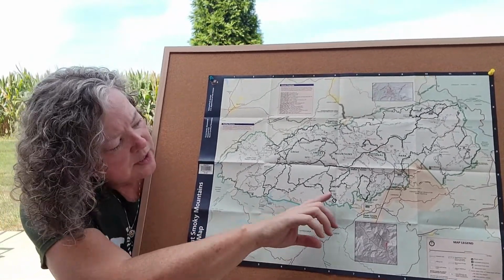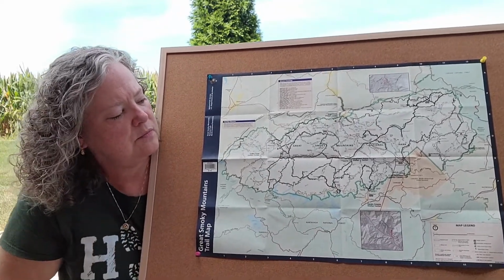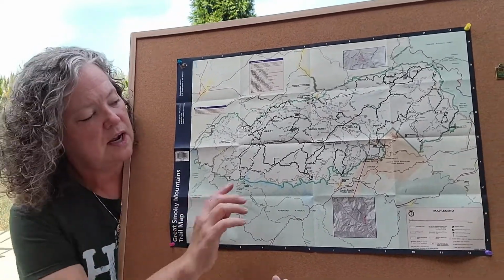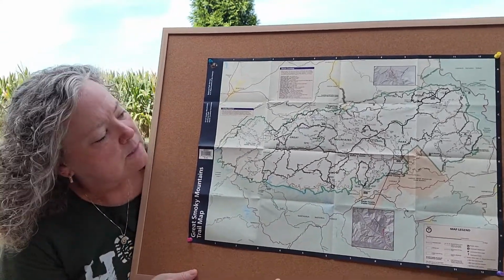I did a little bit of the Deep Creek, but that was not because I wasn't comfortable with it. I'm actually very happy to go back and do this part, maybe next spring. I'm not really sure exactly when.